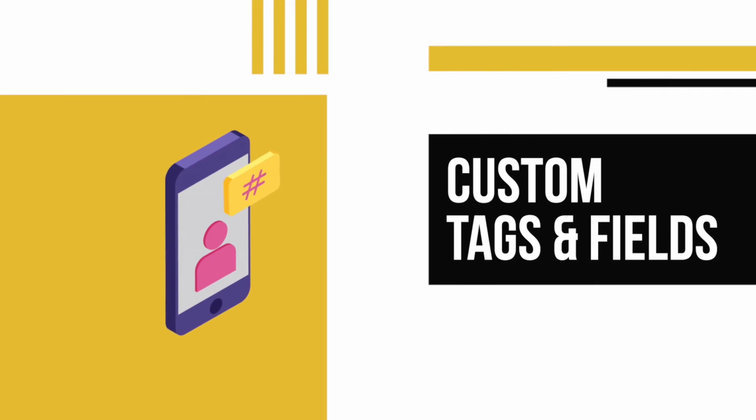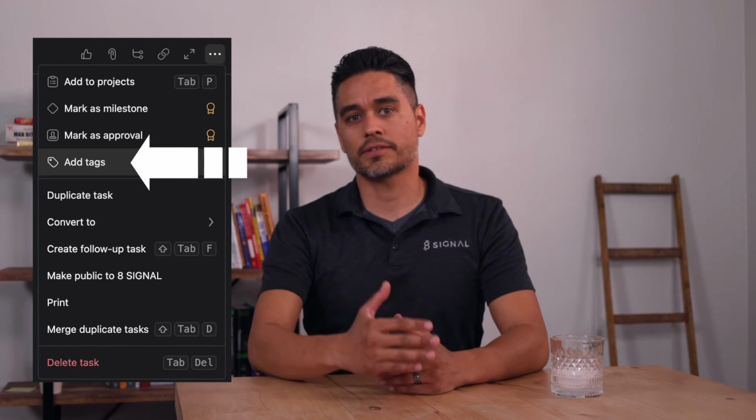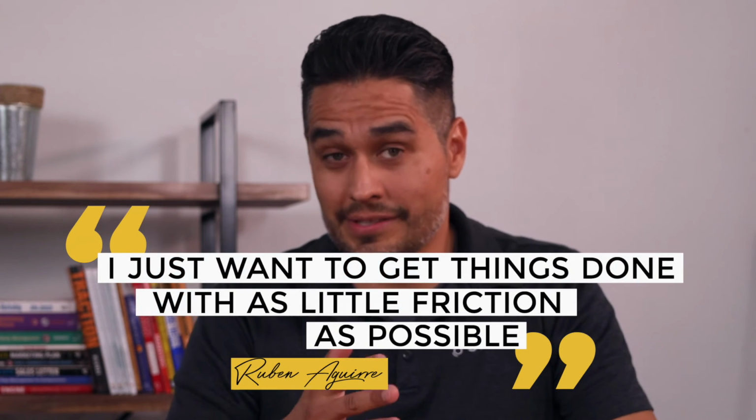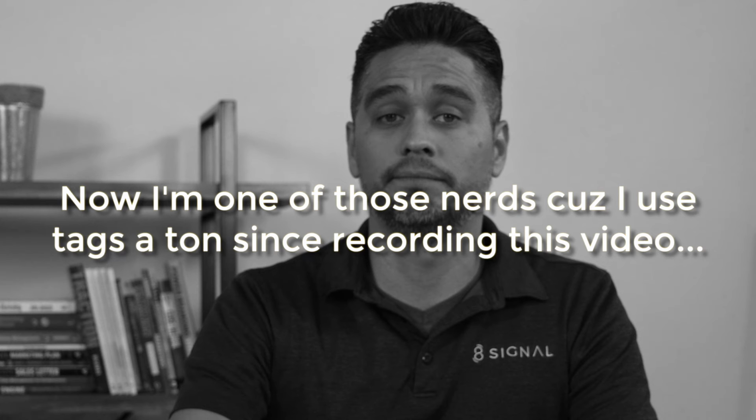Custom tags and fields. You can use custom tags to add additional information to marketing tasks such as priority levels, marketing campaign names, or progress status. This helps your marketing team to better understand their tasks and prioritize their work. Frankly, I haven't really used this feature much because I'm not one of those crazy overachievers. I just want to get things done with as little friction as possible.